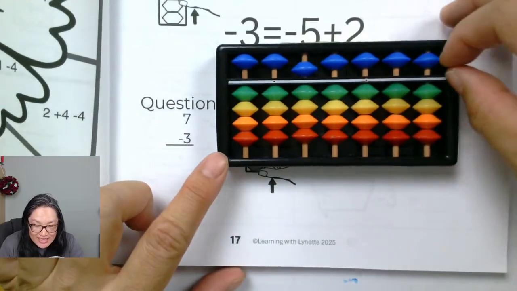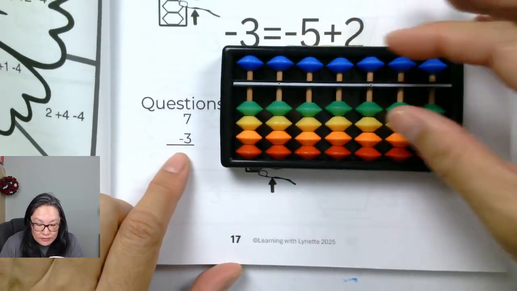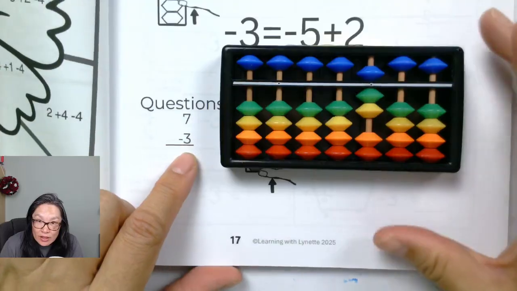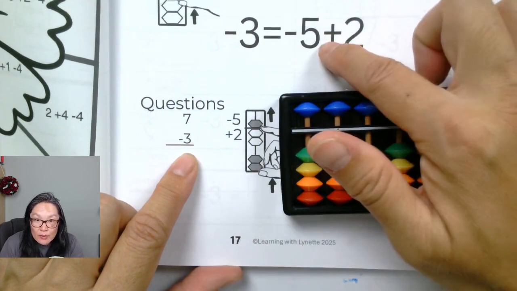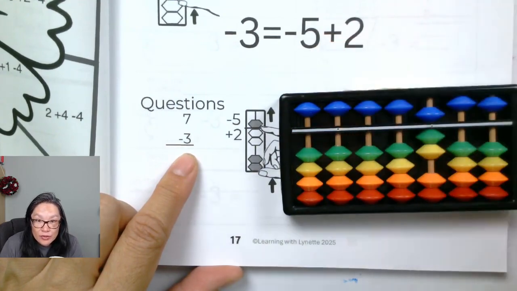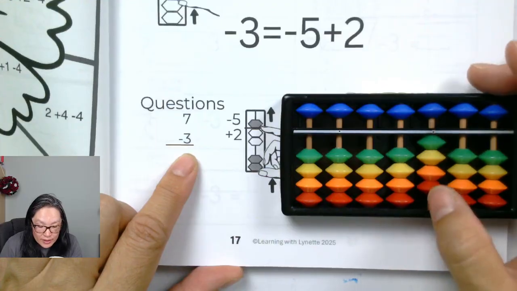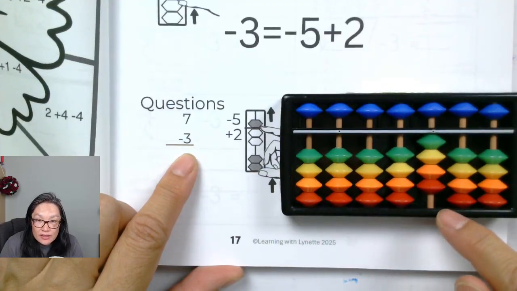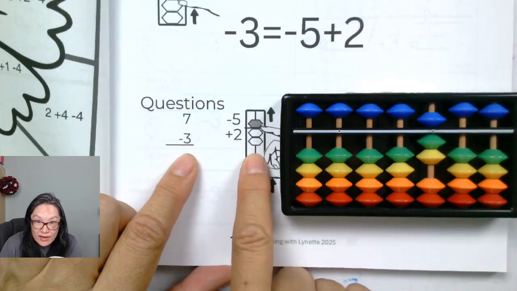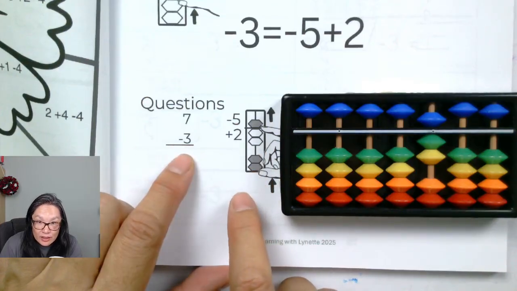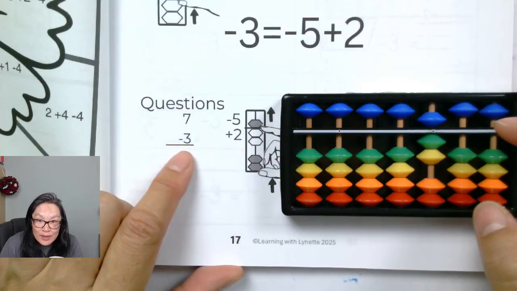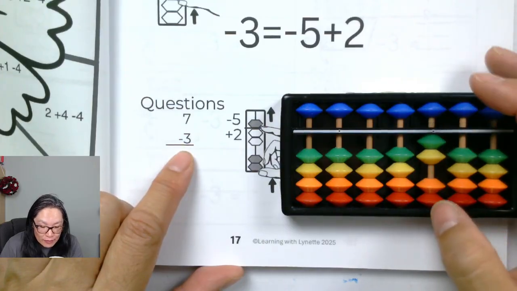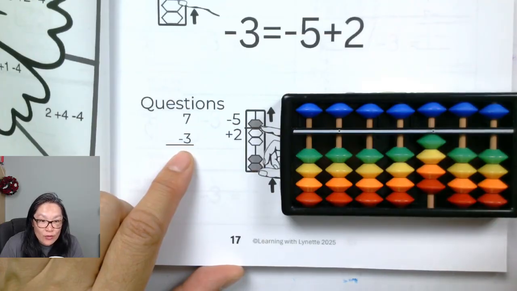Here's my question, 7. When I have 7, and I want to minus the 3, here is the formula. Here is what I'm going to substitute. I'm going to minus the 5 plus the 2. My final answer is 4. 7 is right here. I need to take away the 3. I think I just said those wrong. Sorry. So what's going to happen is minus the 3, minus the 5 plus the 2. My final answer is 4.